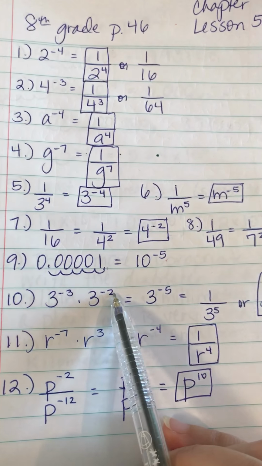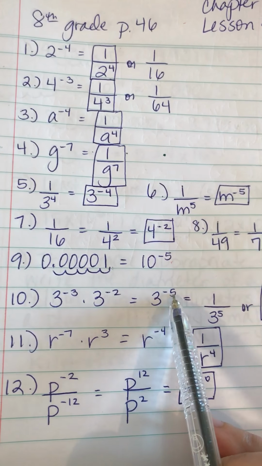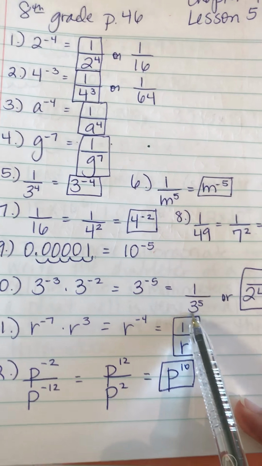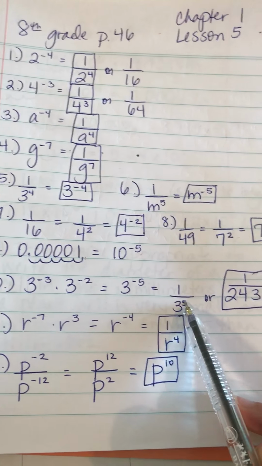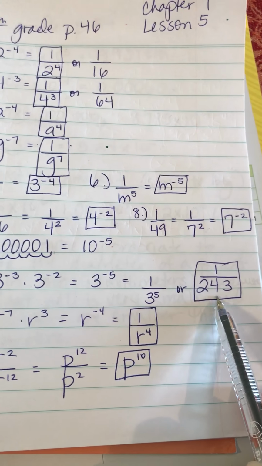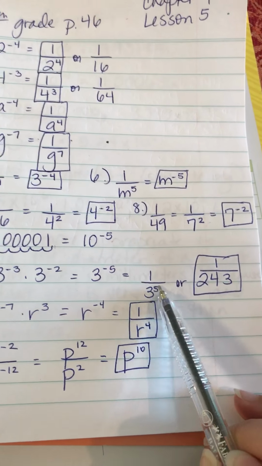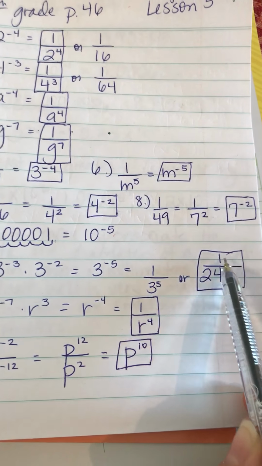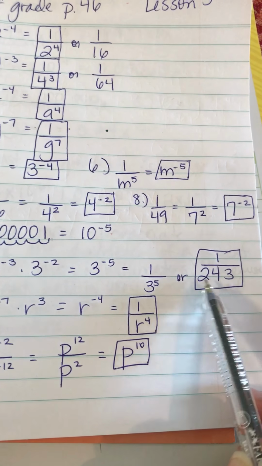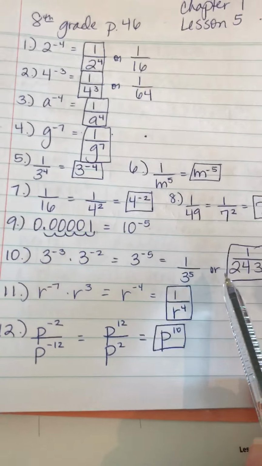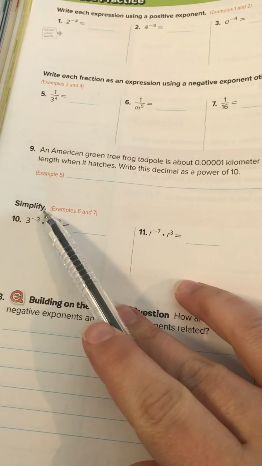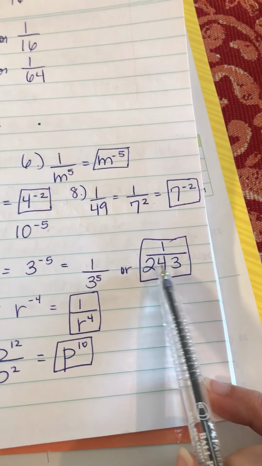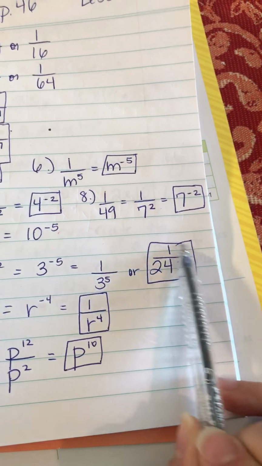Negative 3 plus negative 2 is negative 5. So 3 to the negative 5th power moves to the denominator to make it positive. So this is 1 over 3 to the 5th power, or if they want me to fully simplify, 3 to the 5th power in the calculator is 243. So this is also 1 over 243. And again, if it says simplify like these instructions, I would go ahead and put it in the calculator and get a number answer. So 1 over 243 would be your final answer here.